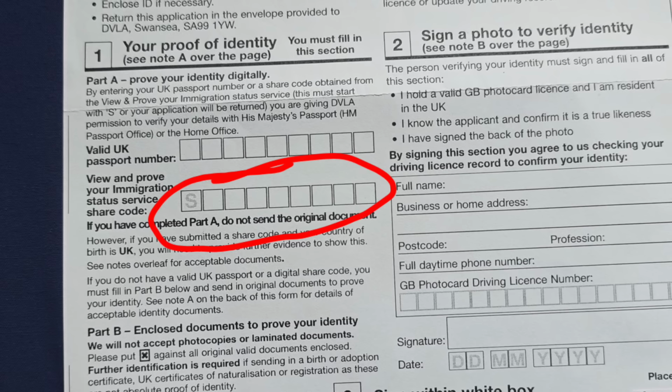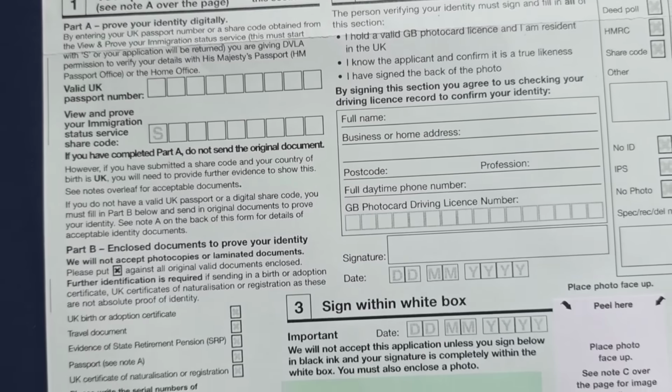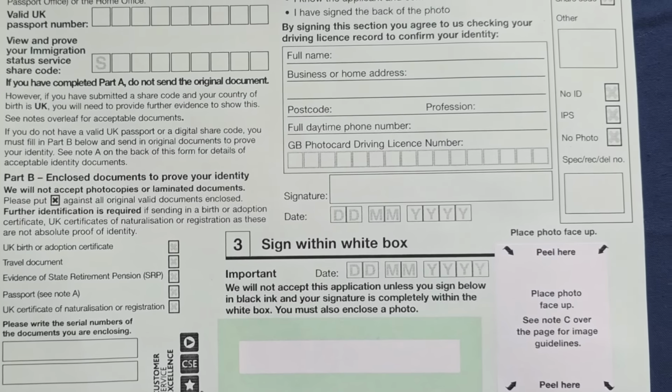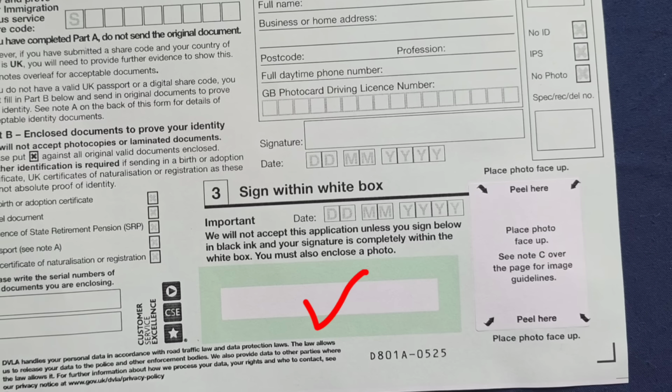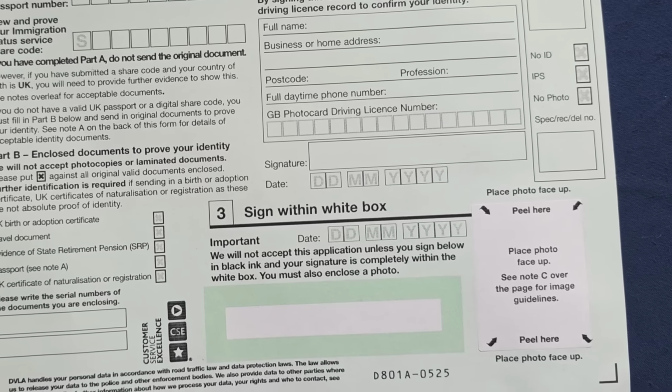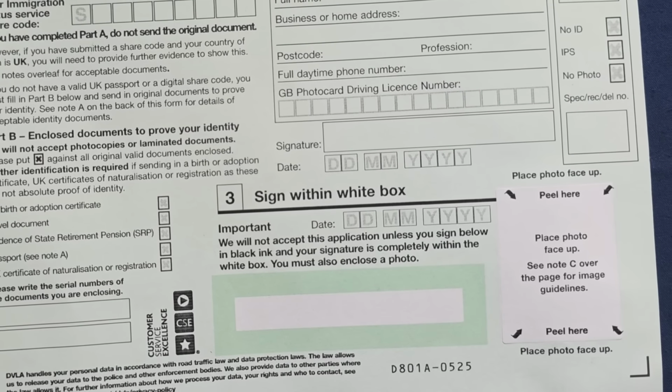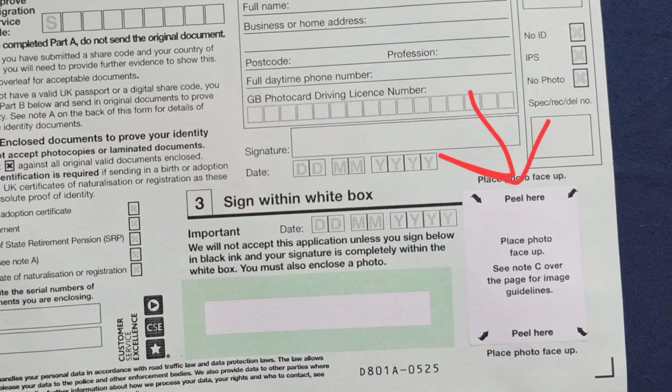Now after you have written this, you ignore everything and just go to the sign within the white box, which is number 3. Here you need to put the date when you are filling in this form, and after that you just need to sign here. After you've done these 3 things in the form, you just need a photo which you need to attach here. If you see here, there is a thing called peel here.